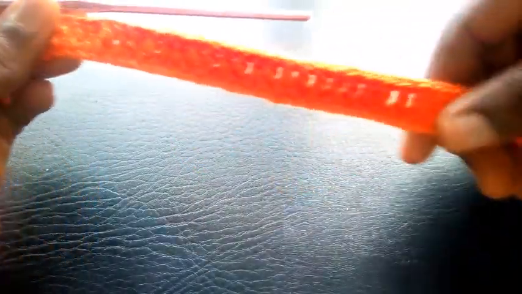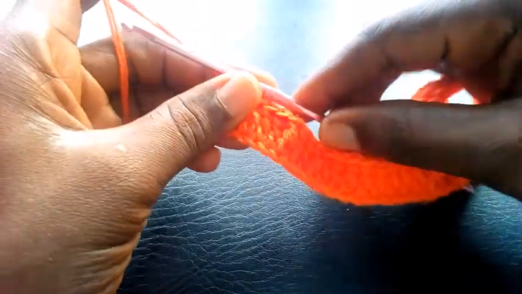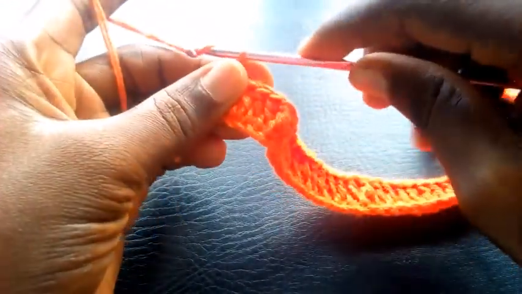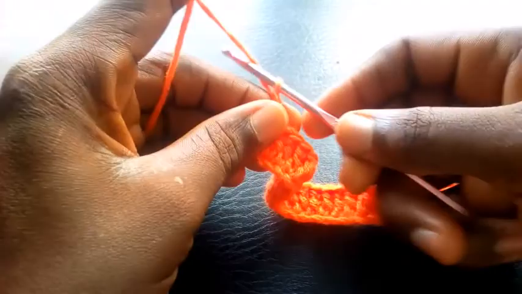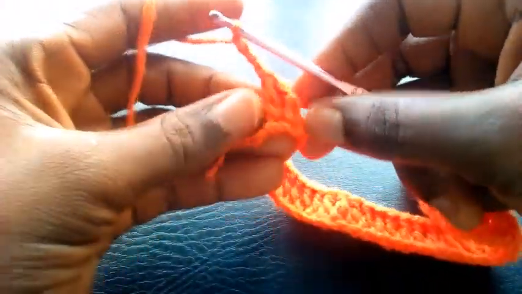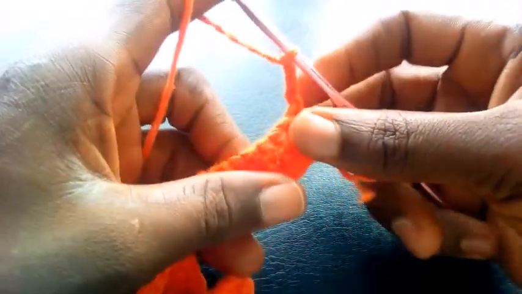So here is my base for this pattern. So right now I'm going to commence. I'm going to chain 3, 1, 2, 3. So having chain 3, I turn it like so.